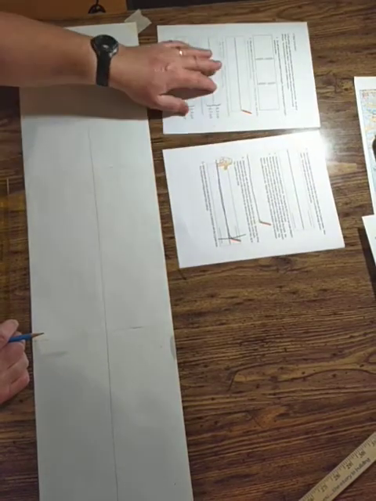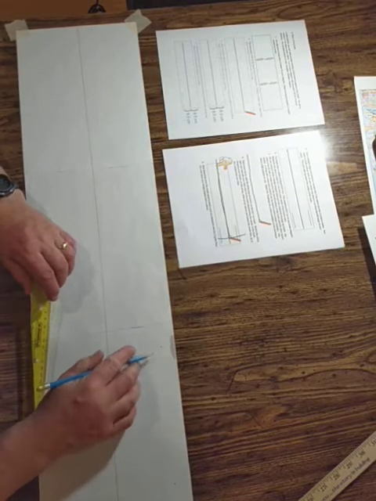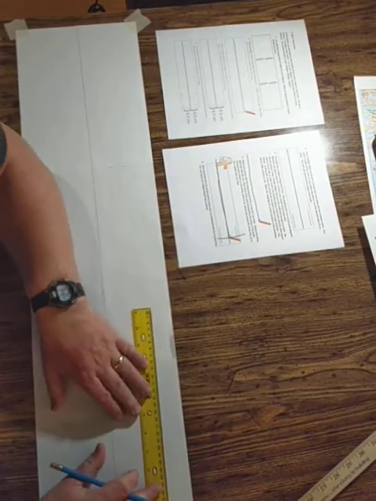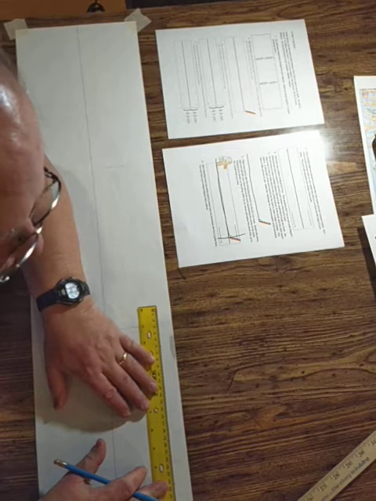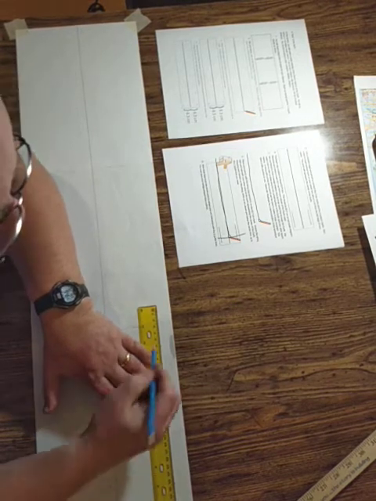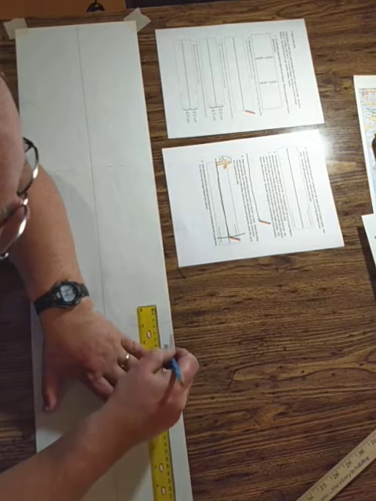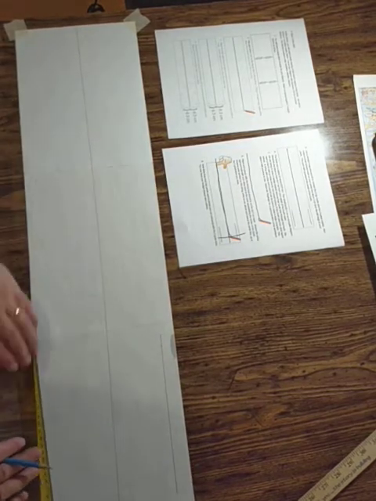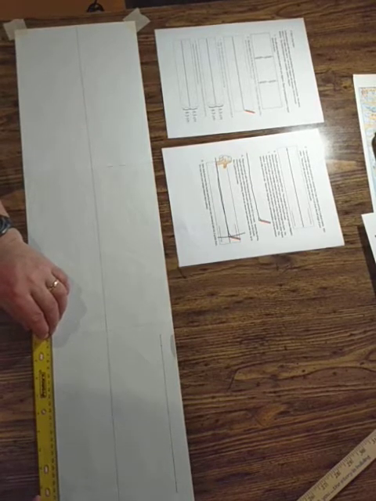Page 2, number 5. Use a straight edge and pencil to connect your 2 top marks. So those 2 little marks that I put up there, put my ruler across. And I'm going to draw a straight edge, and we're going to do the same for the 2 bottom marks.